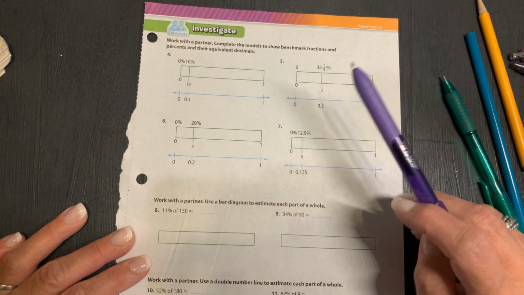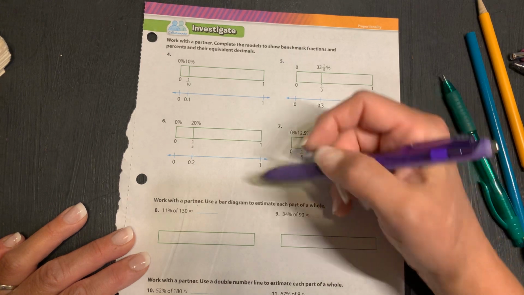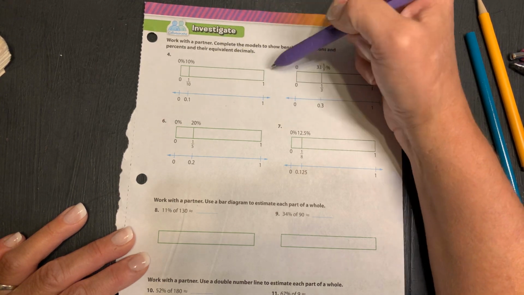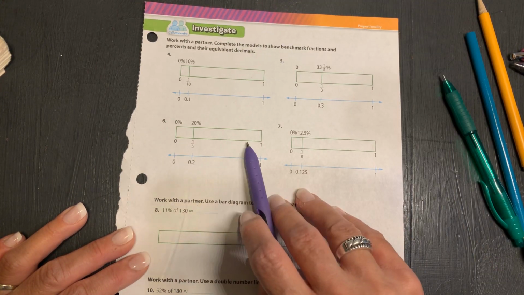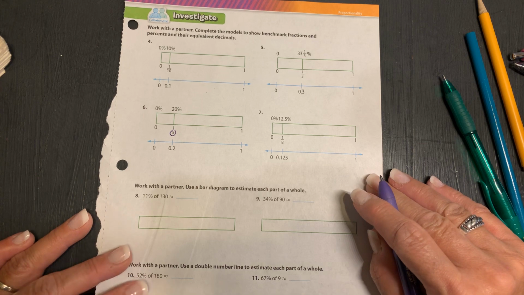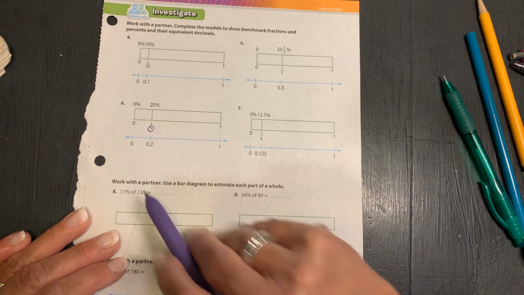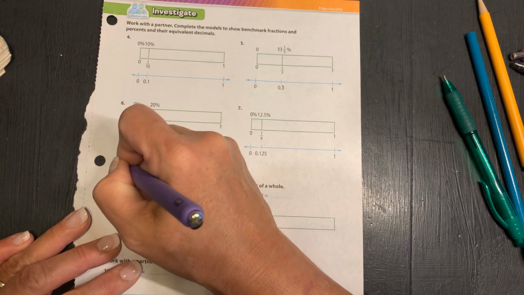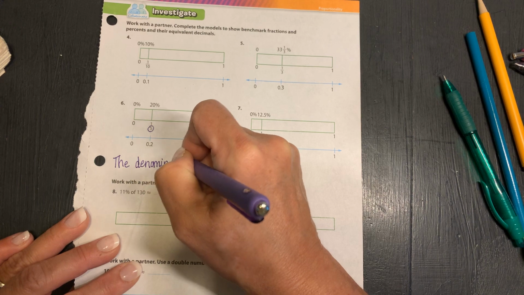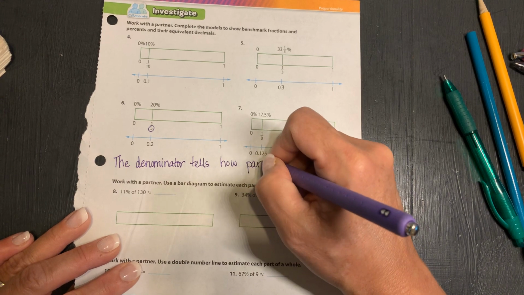Pretty straightforward. The same thing on all 4 of those at the top. If it's 10%, and it's 1/10, you're going to have 10 equal parts. If it's 1/5, you're going to have 5 equal parts. So that denominator is going to tell you how many parts your whole is divided into. That's really important what I just said. That denominator is going to tell you how many parts are in your whole. Let's write that down. The denominator tells how many parts are in the whole.